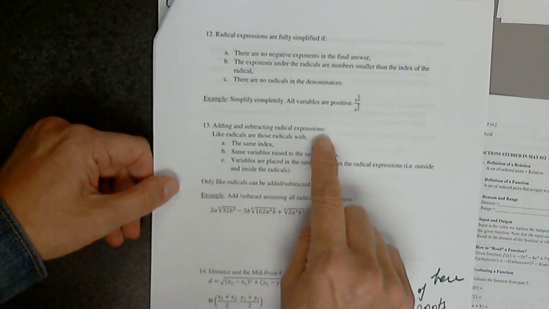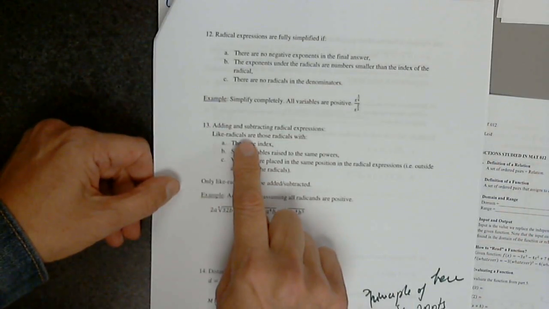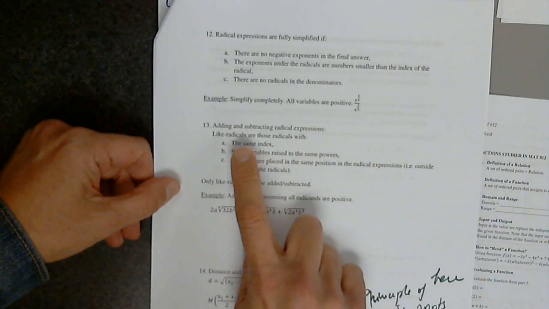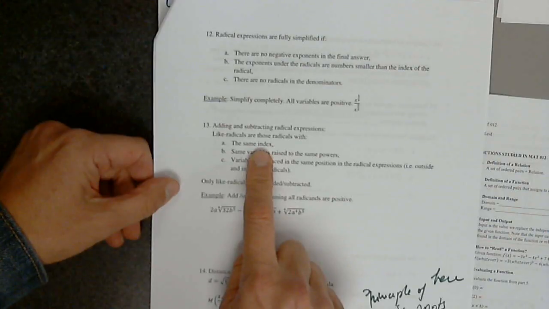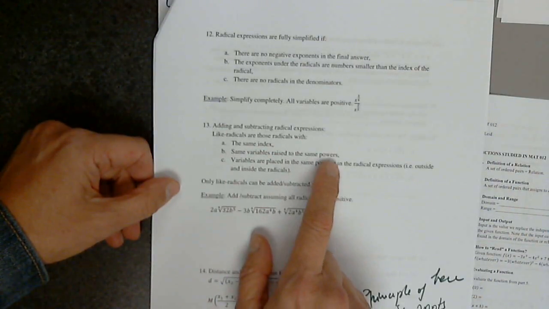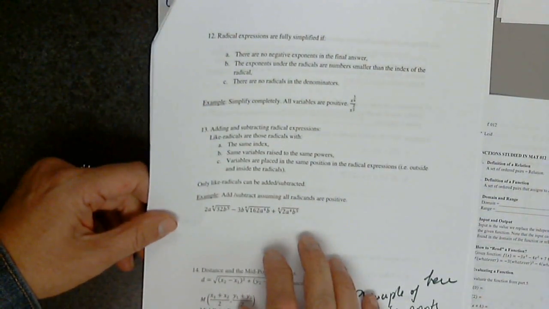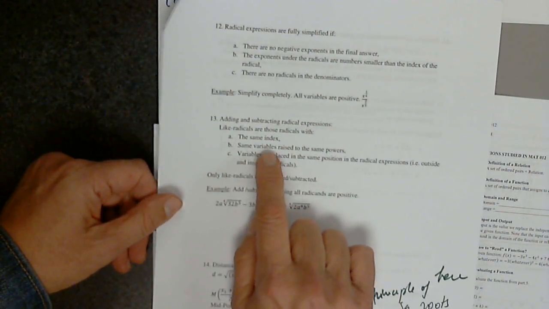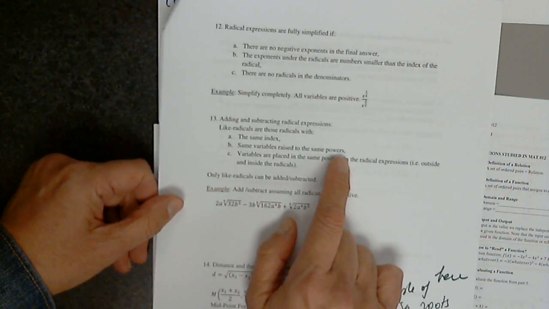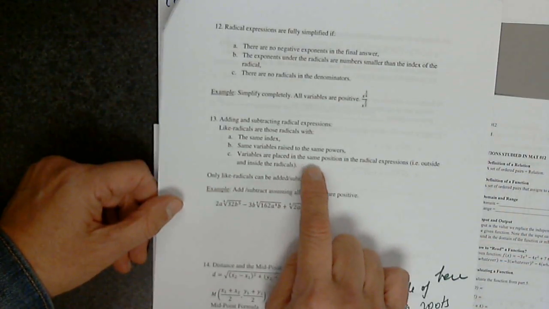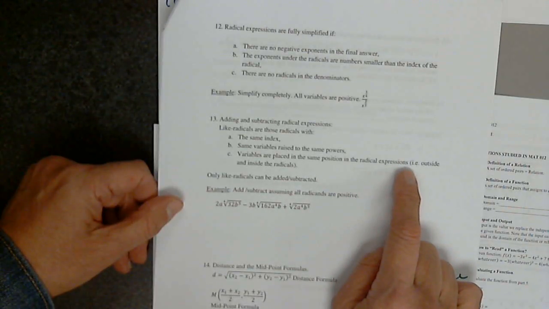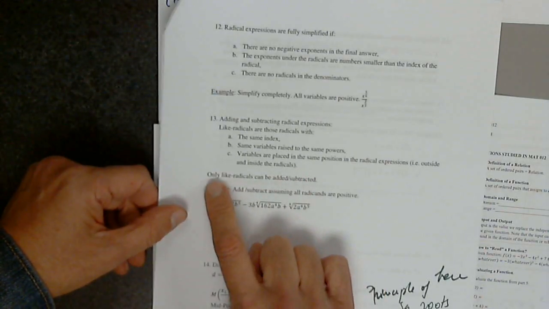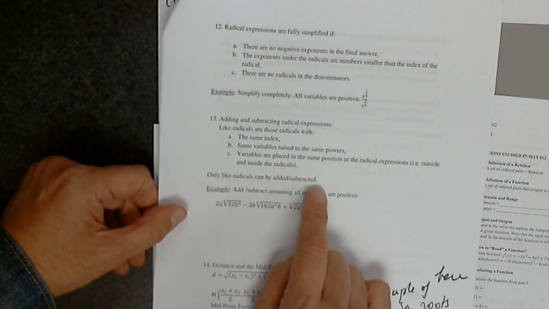Adding and subtracting radical expressions. Like radicals are those radicals with the same index and the same variables raised to the same powers. Norville, do you have this handout? Okay, I forgot if you were here when I gave it out. Same variables raised to the same powers. Variables are placed in the same position in the radical expression. If they are outside or inside the radicals, they all have to have the same thing. Only like radicals can be added or subtracted.